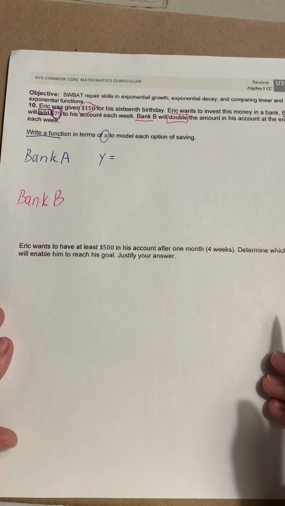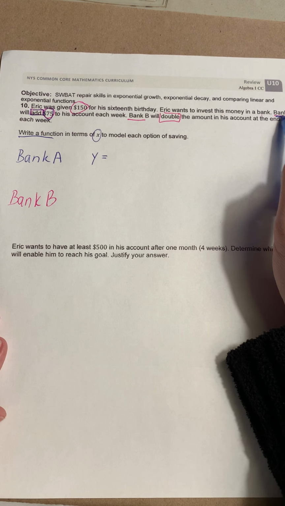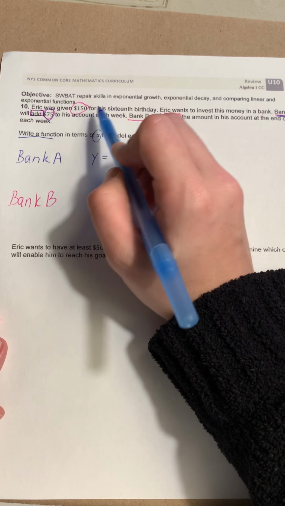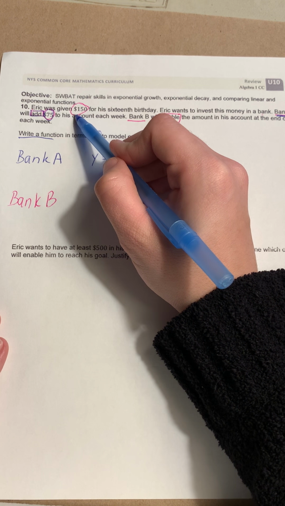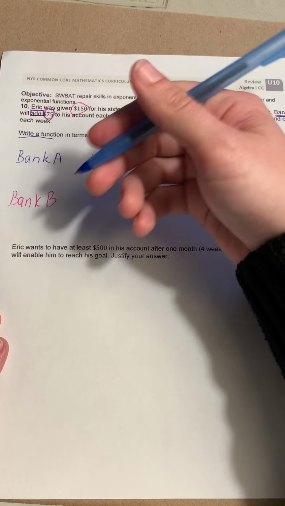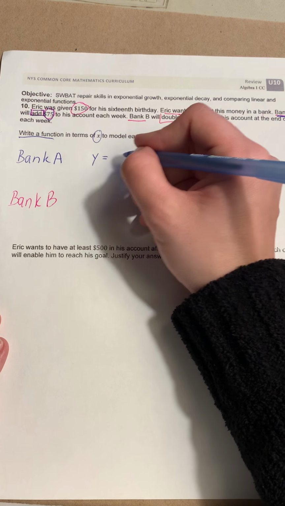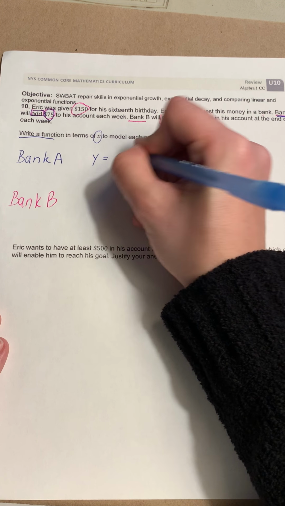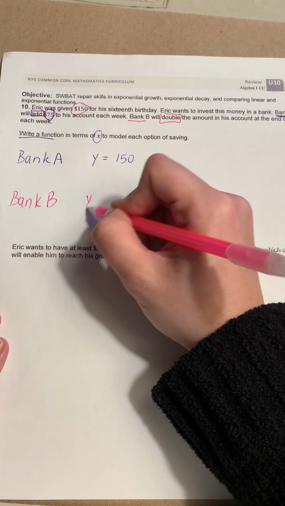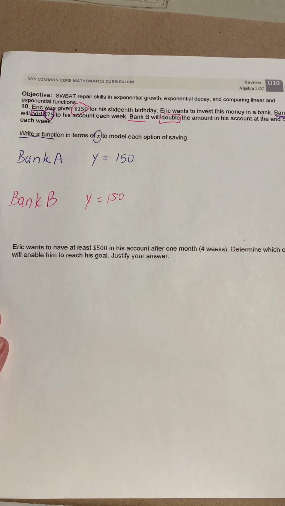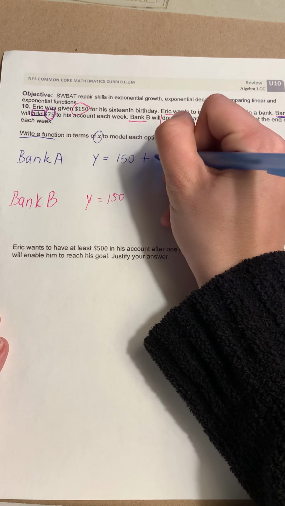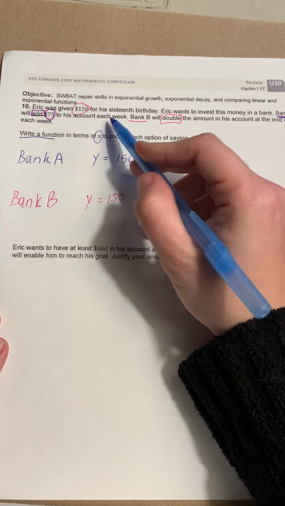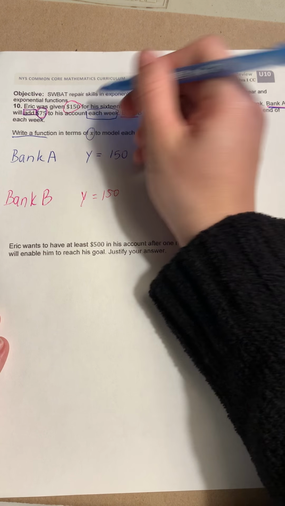Now let's focus on Bank A's sentence. It says Bank A will add $75 to his account each week. But he started out with $150. Actually, both banks, Eric was given $150 to start, so in both scenarios he started with $150. So let's just write that for both of them. But Bank A added, so I'm going to put a plus $75 each week.